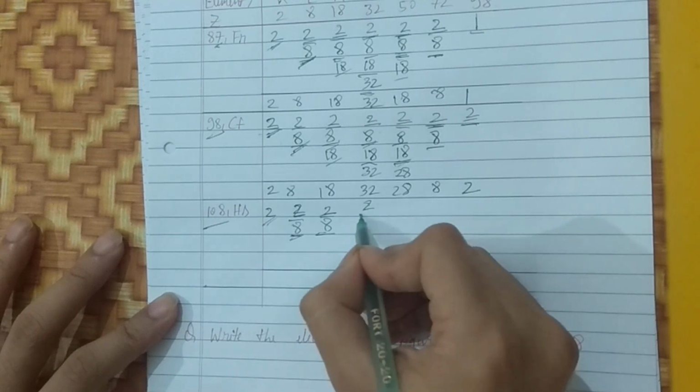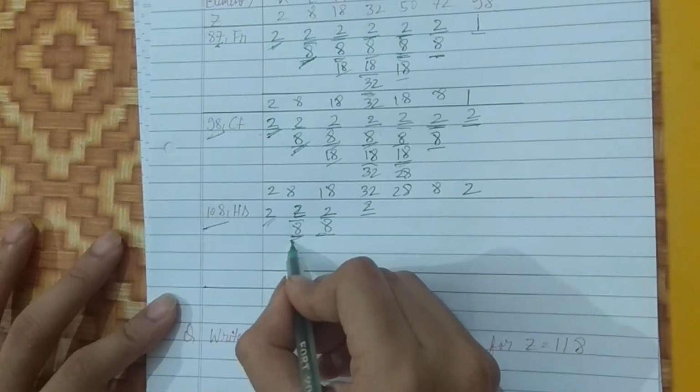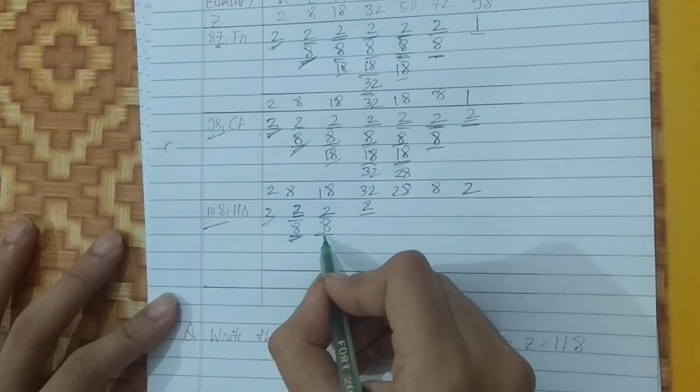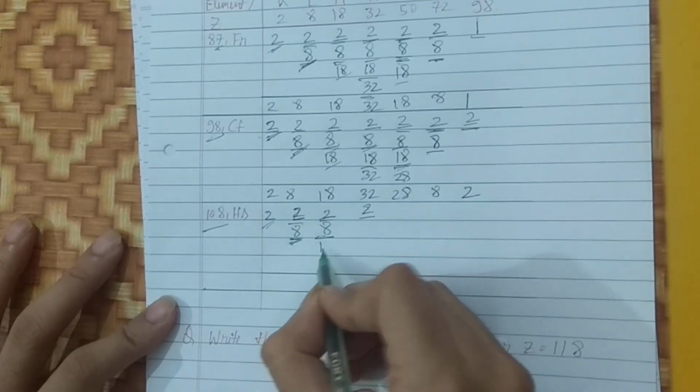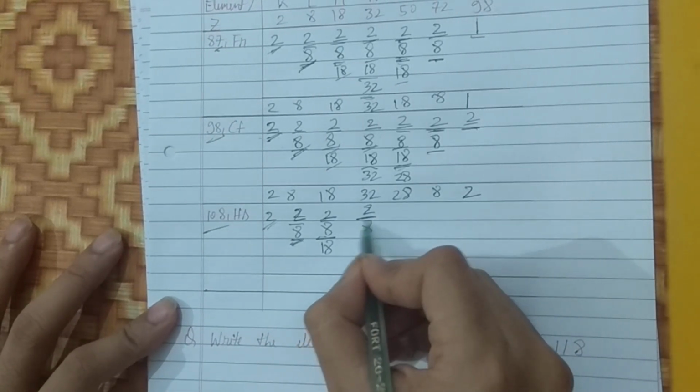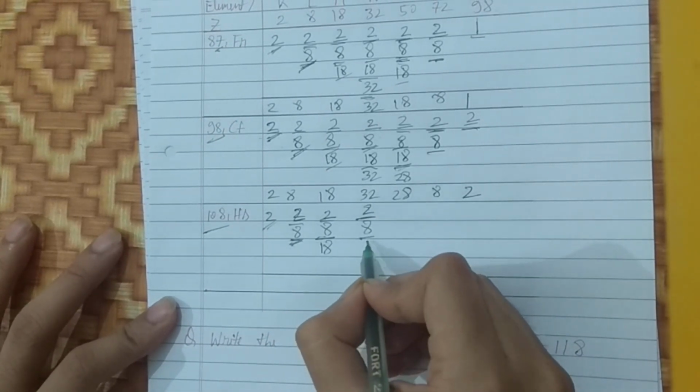Again we will move to the next shell. Again we will check for n-2. It's fully filled, no problem. Then we will check for n-1. It's neither fully filled nor having 18 electrons, that's why we will go up to 18 here. Then we can exceed 2 here. We will go up to 8, and again the octet rule will come into the picture.